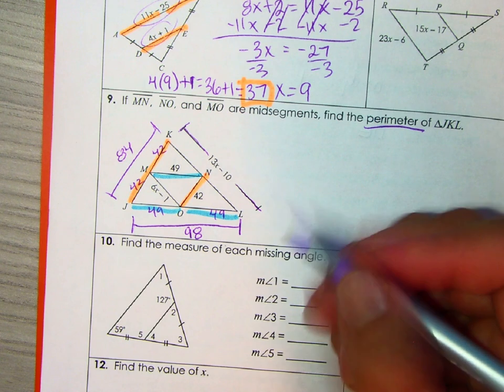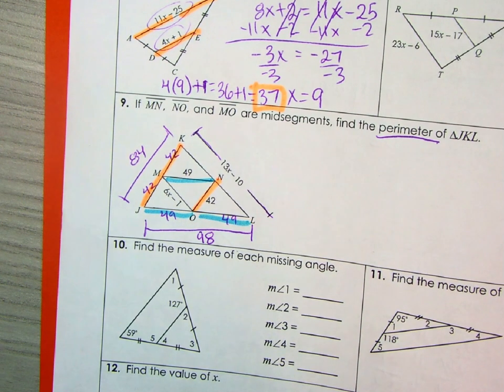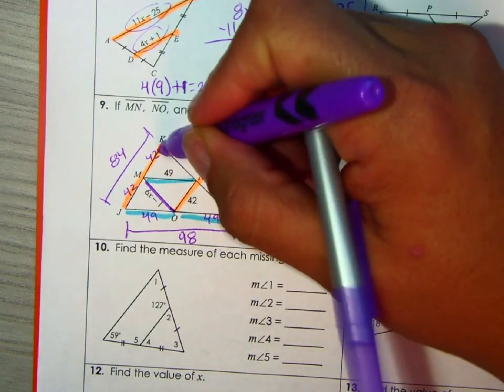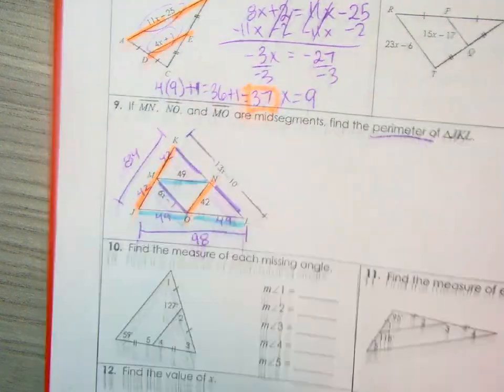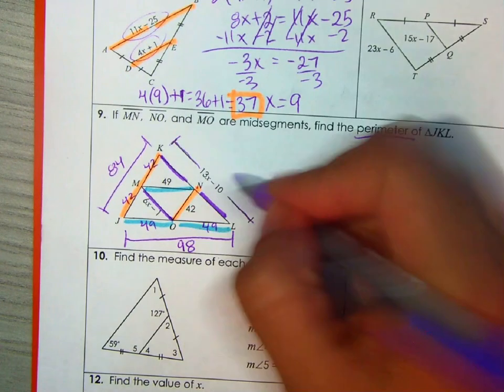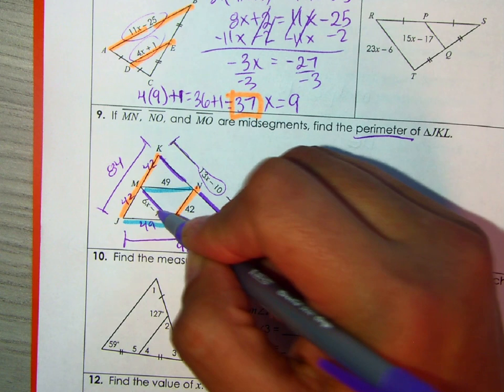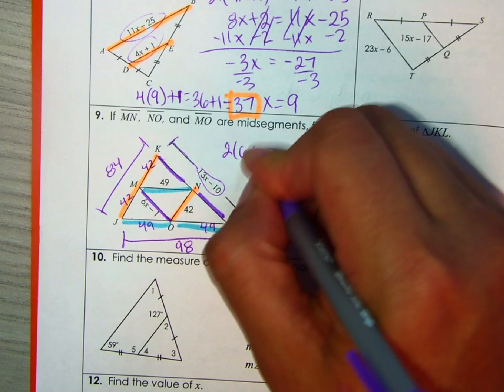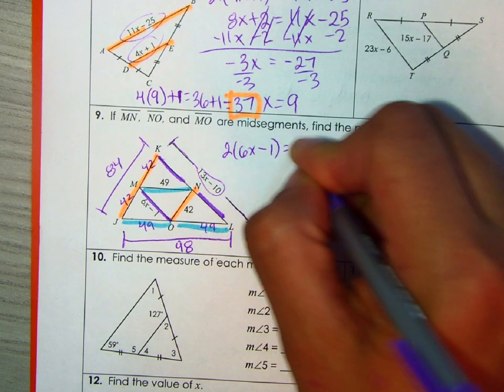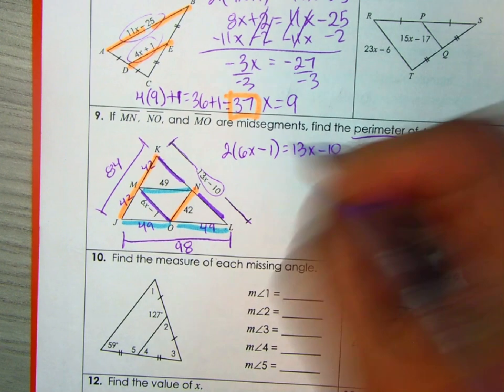Okay, and then the other part, we have the midsegment right here with this one. So this is like number 6 and number 7, where we had to understand this expression of the whole thing is made out of 2 of these. So 2 times 6x minus 1 equals 13x minus 10. Solve for x.